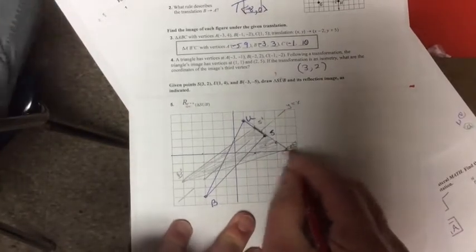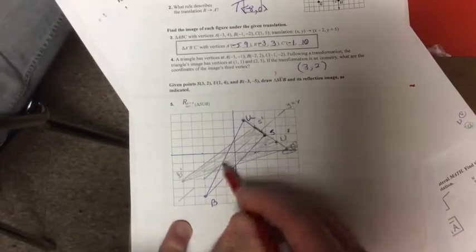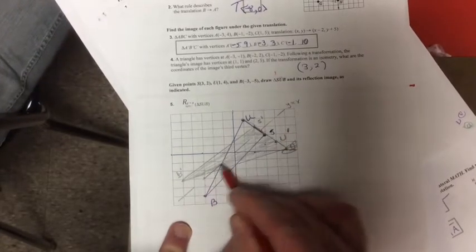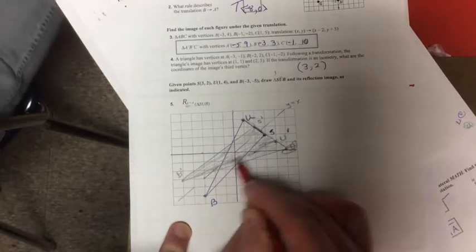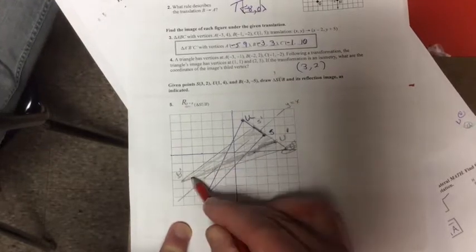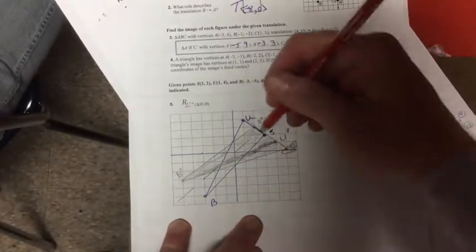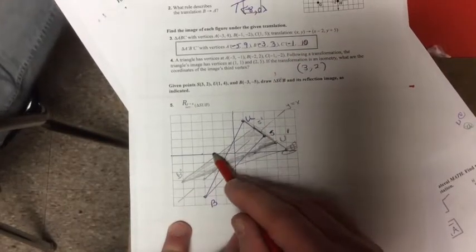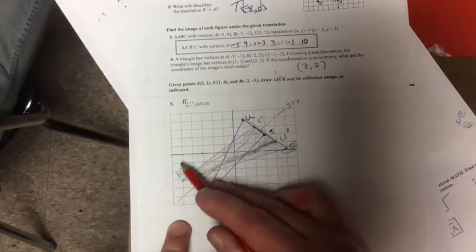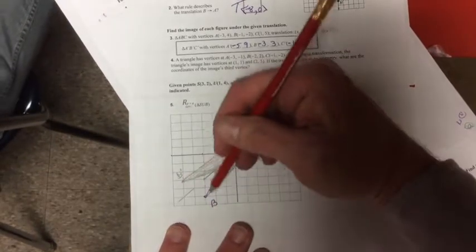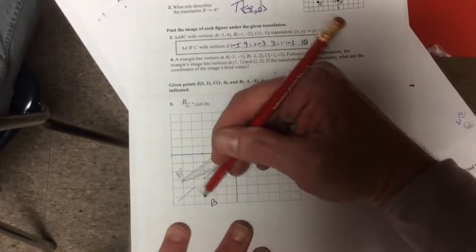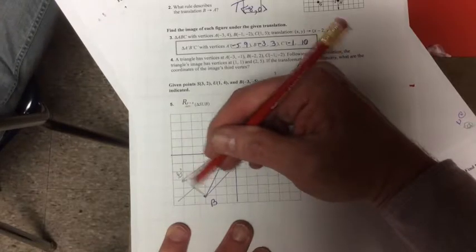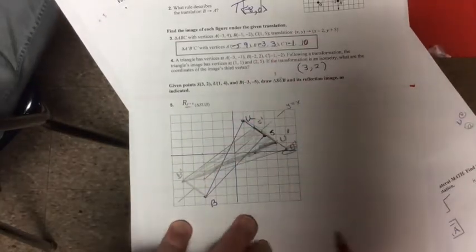That's U prime. That's that. And then here's B prime, which is 1, 2, 3, 4, 5. 1, 2, 3. Okay, now how did I get that? B looks in the mirror here, 1 diagonal space away, goes to here, 1 diagonal space away.